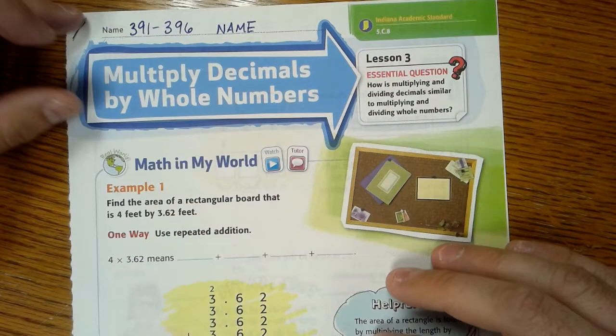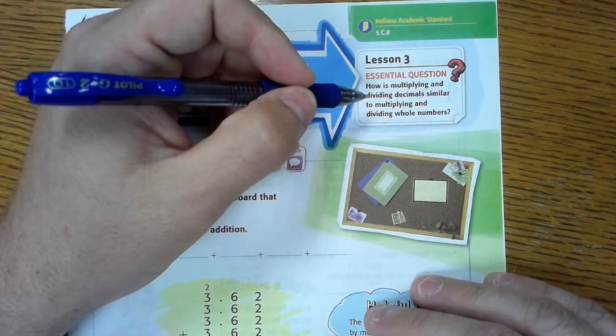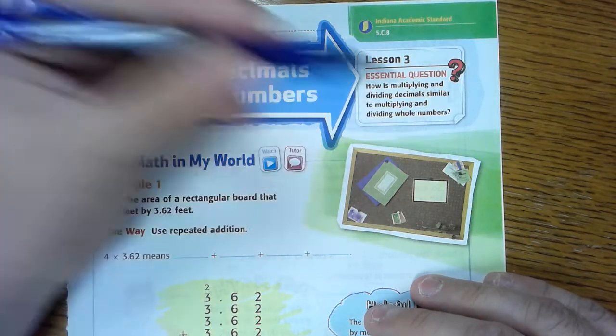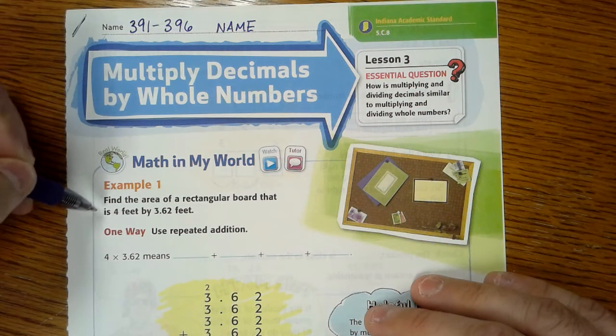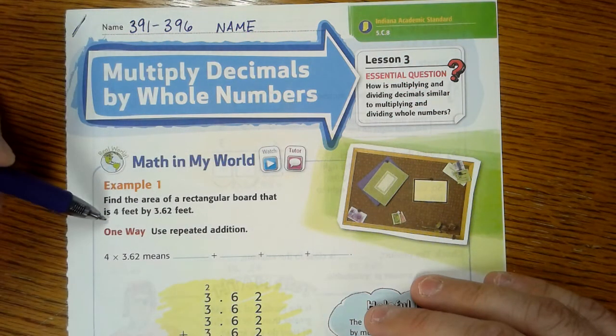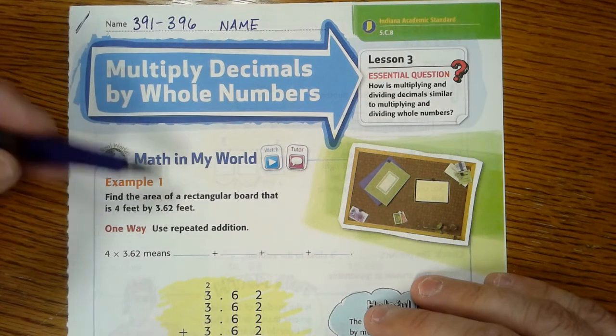All right, so let's go ahead and get started on this now. We have the essential question again: how is multiplying and dividing decimals similar to multiplying and dividing whole numbers? First problem: find the area of a rectangular board that is 4 feet by 3 and 62 hundredths of a foot.